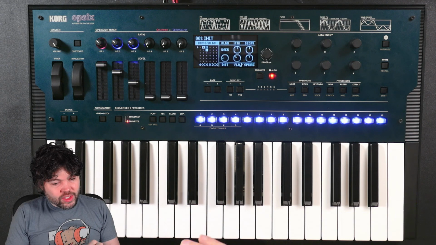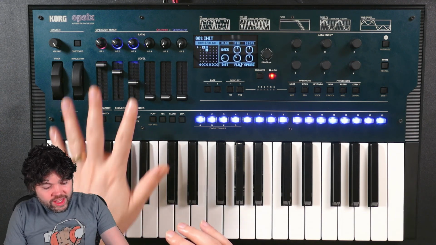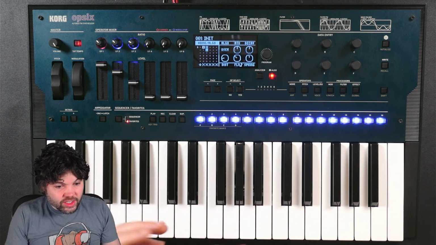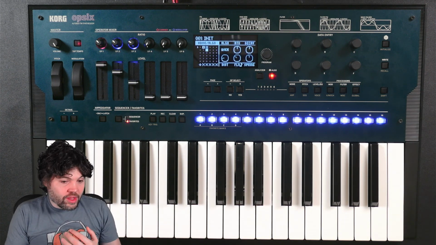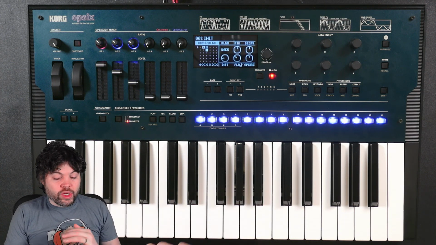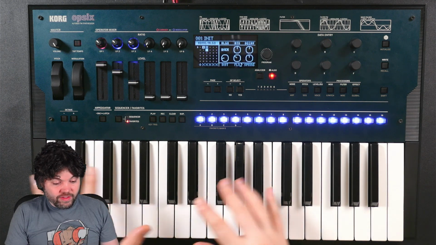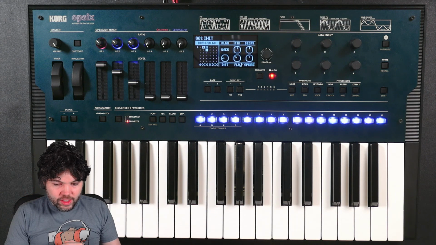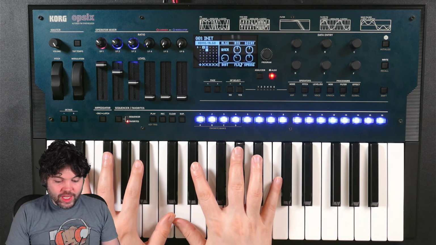So now I'm in territory of being able to, even though it's one single patch, effectively layer different disjoint sounds together. And I think that is the real strength and the fun that can come from using a synthesizer like this. So I think that's everything that I wanted to talk about today.